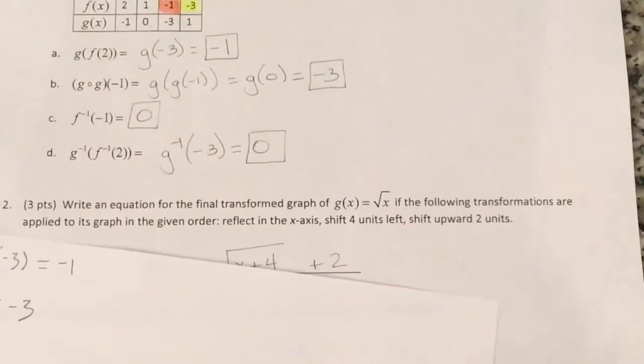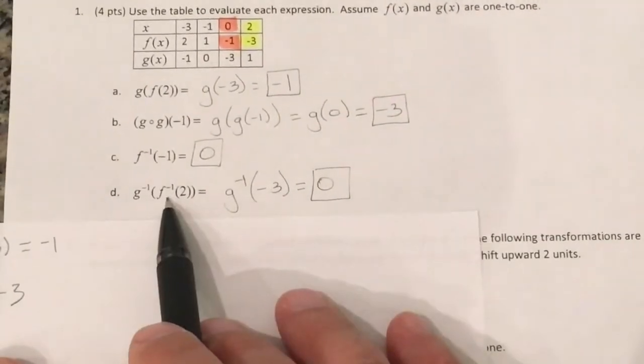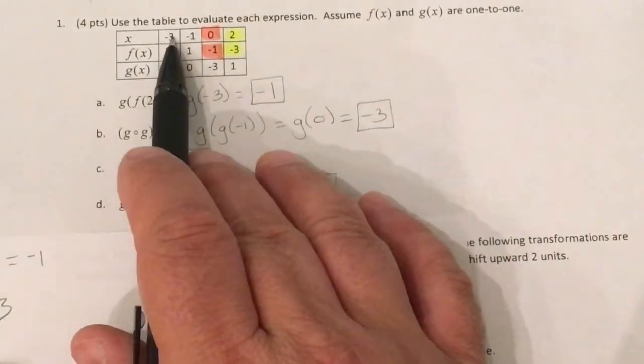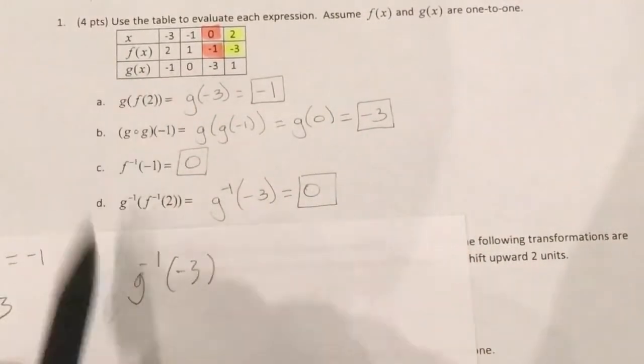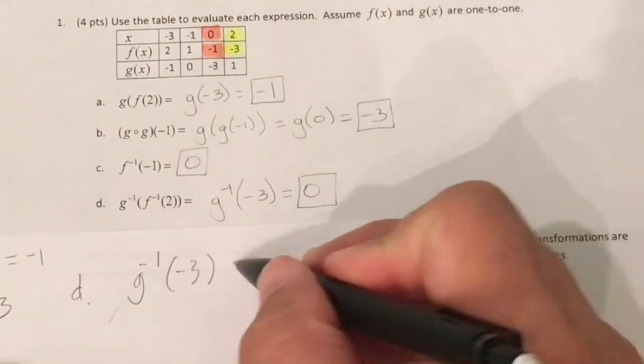All right, double inverse. So when f is 2, x is negative 3, so then it's going to ask what the inverse of negative 3 is. All right, when g is negative 3, x is 0. So it's a little tricky.